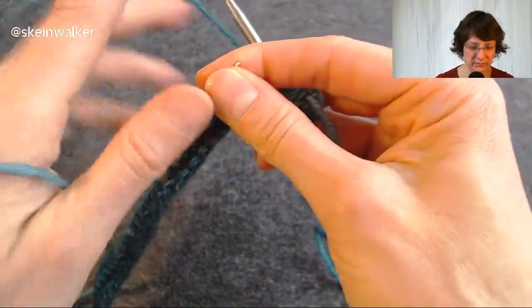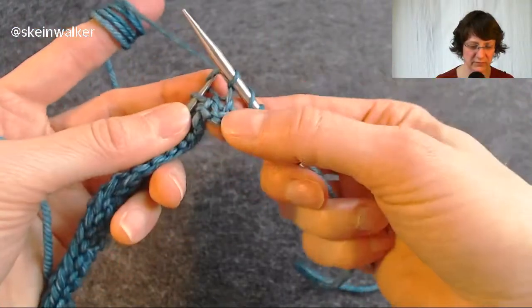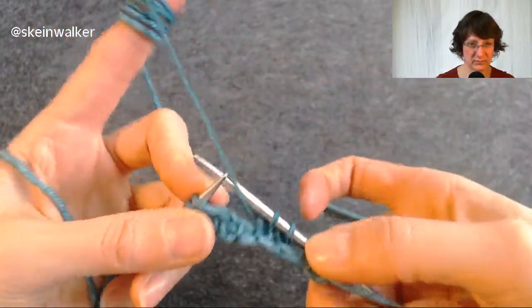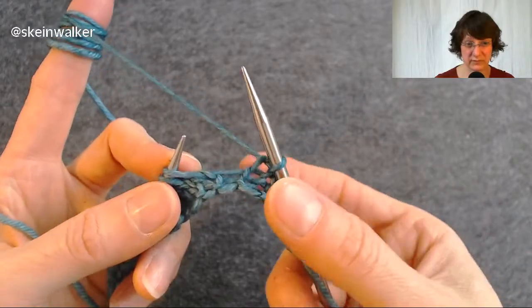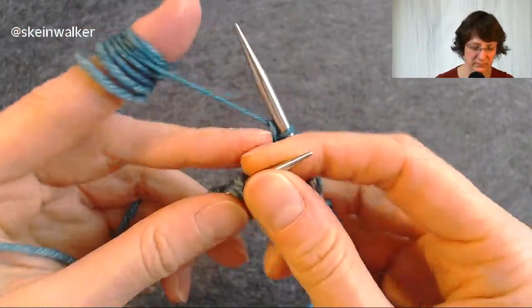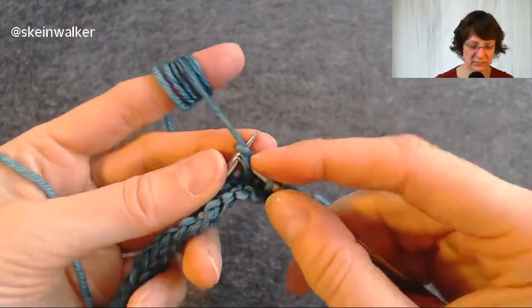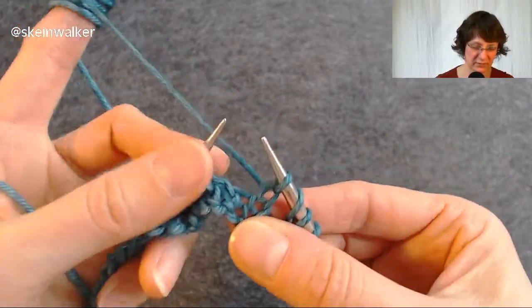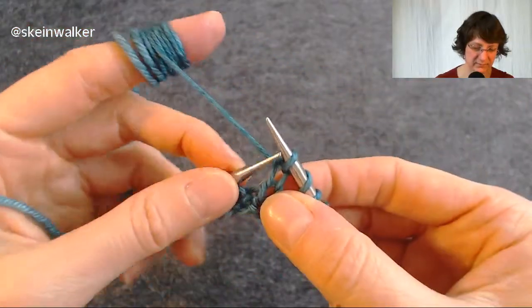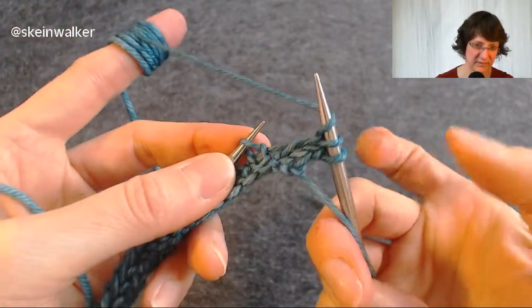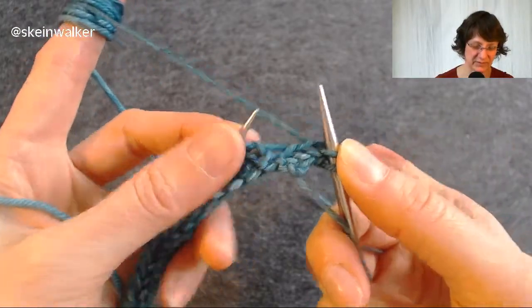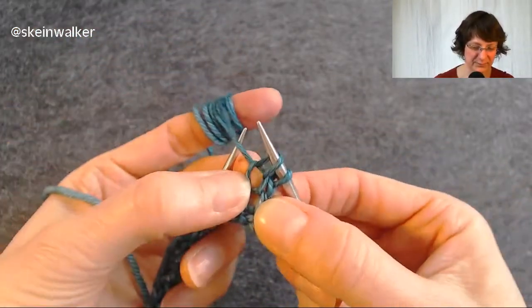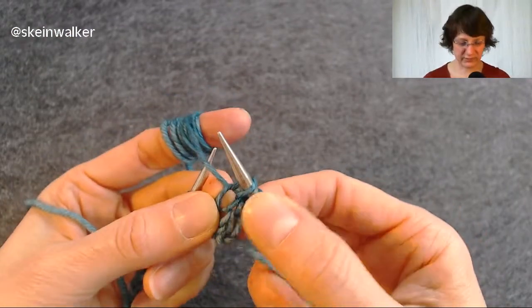A yarn over is really easy to unknit. So first knit stitch, the yarn over, just drop it. One more knit stitch, one more knit stitch, a yarn over, drop it, knit stitch, yarn over, drop it, one more knit stitch.